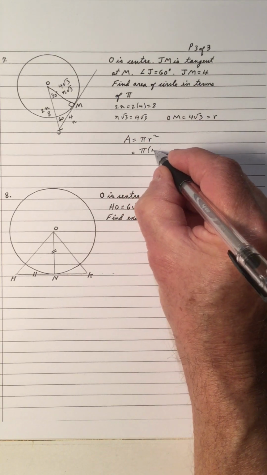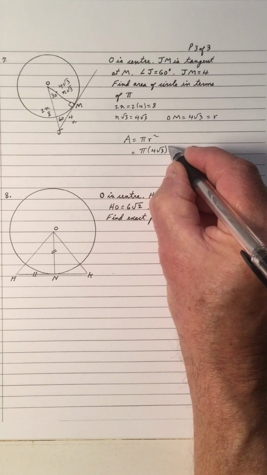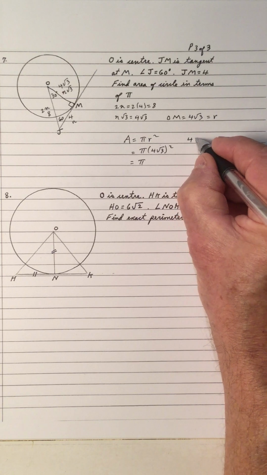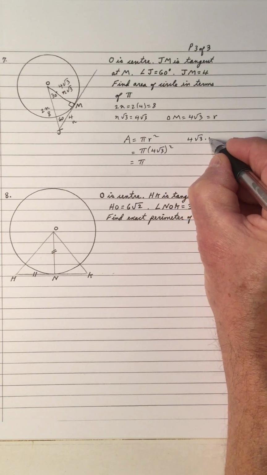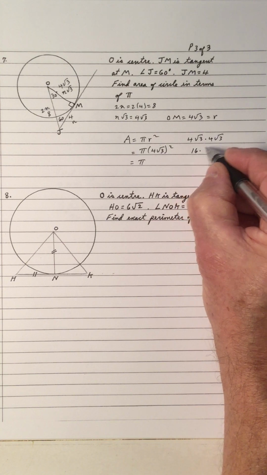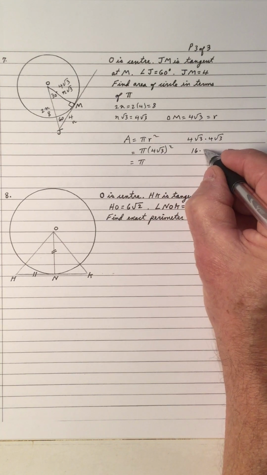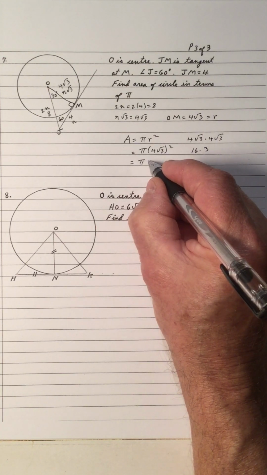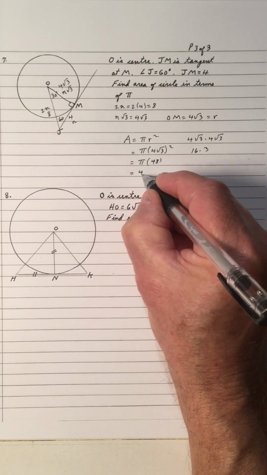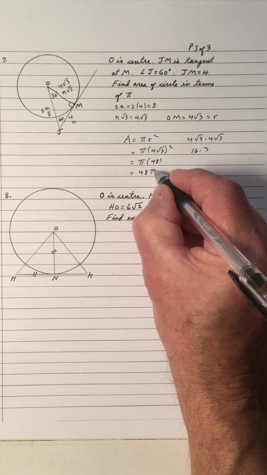The radius is 4 root 3, and we're going to square it. So pi, so 4 root 3 times 4 root 3. 4 times 4 is 16. Root 3 times root 3 is root 9, which is 3. So that gives us 48. So the answer is 48 pi.